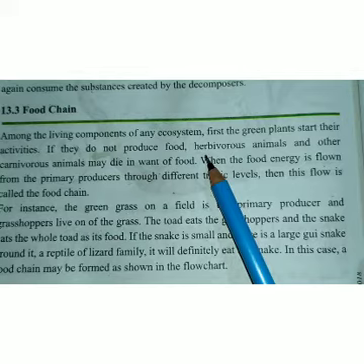For instance, the green grass on the field is the primary producer, and the grasshopper lives on the grass. The toad eats the grasshopper and the snake eats the toad as its food. If the snake is small and there is a large snake around it, of the reptile or lizard family, it will definitely eat the snake. In this case, a food chain may be formed as shown in the flow chart.